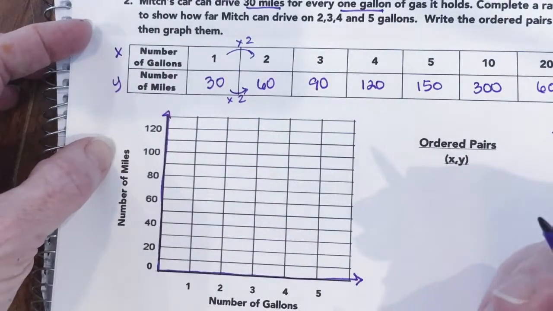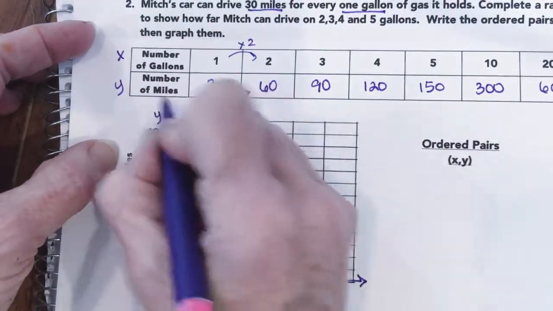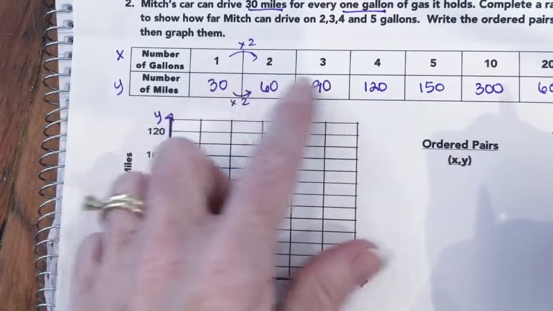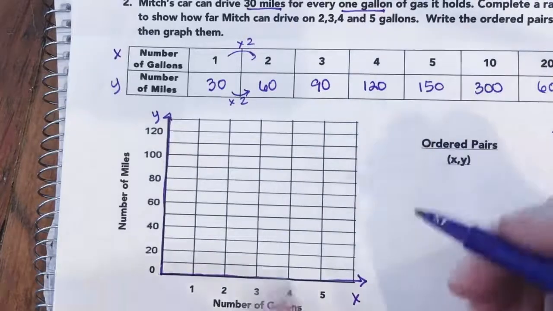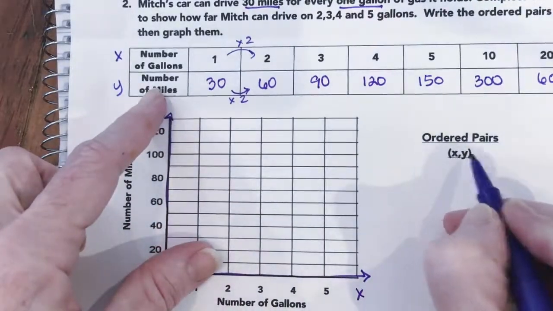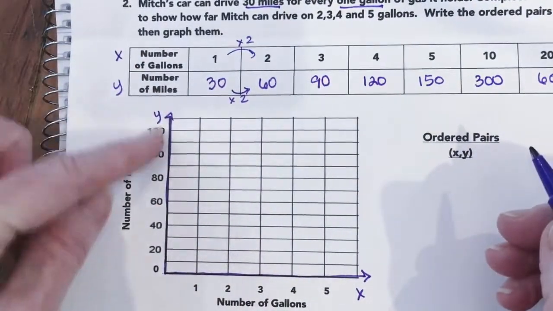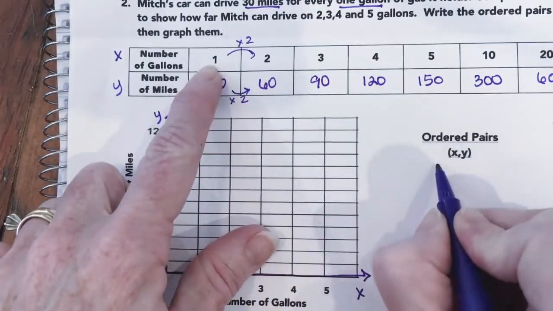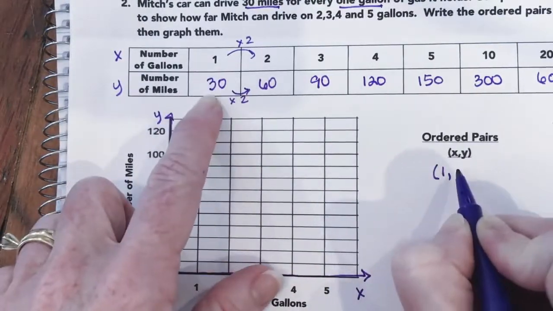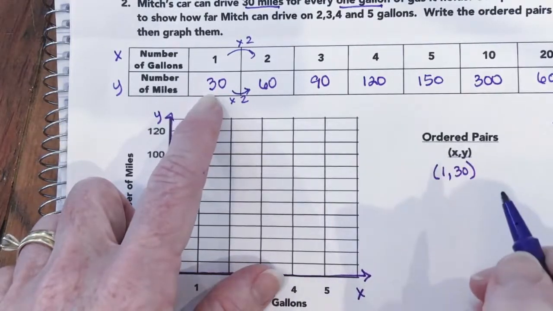So I want to make sure that when I list my ordered pairs, y is second. So x and y, I've figured out what those are on my table. I know what they are on my graph. I'm ready to make my points. All right, so x is 1 and y is 30. So my first ordered pair is (1, 30).